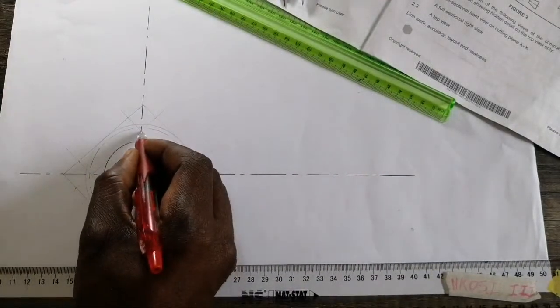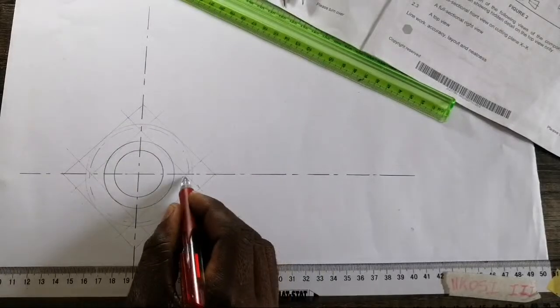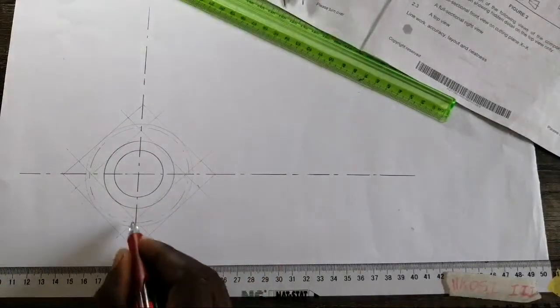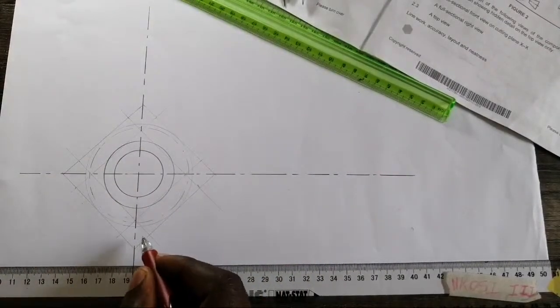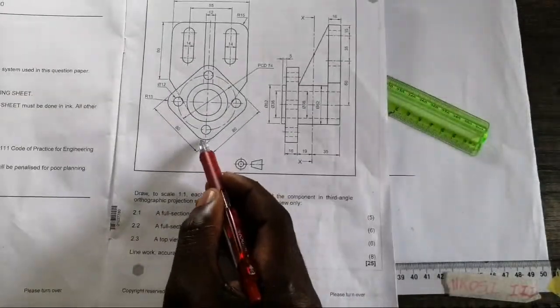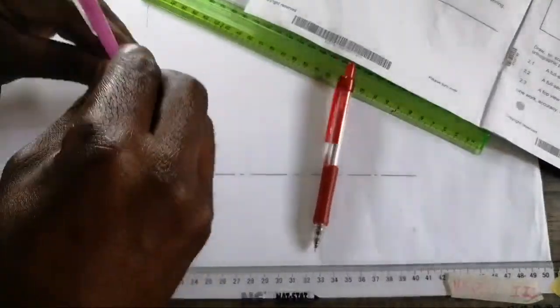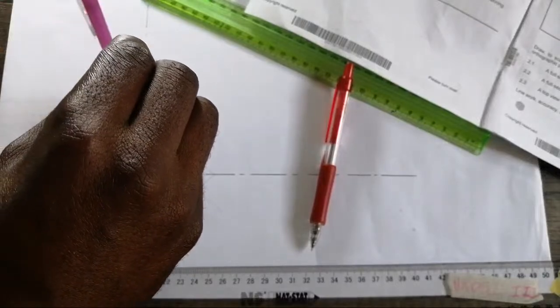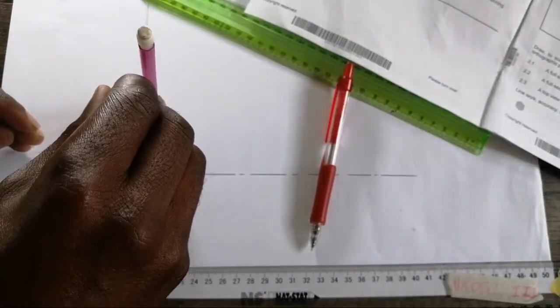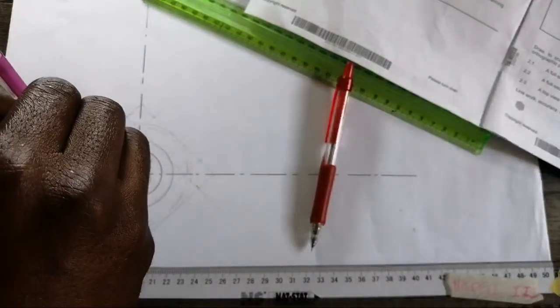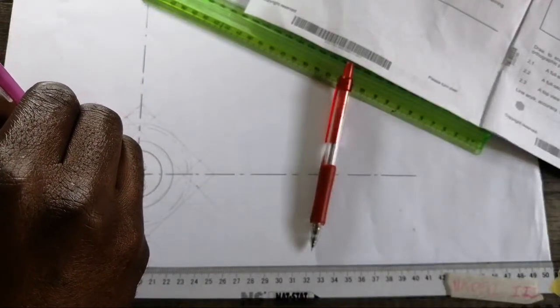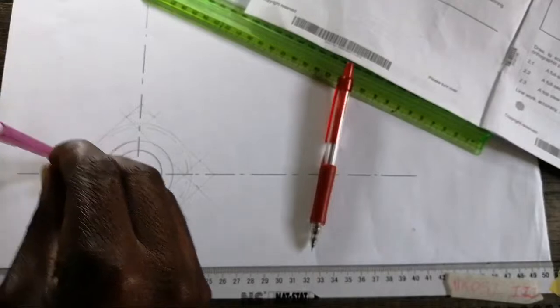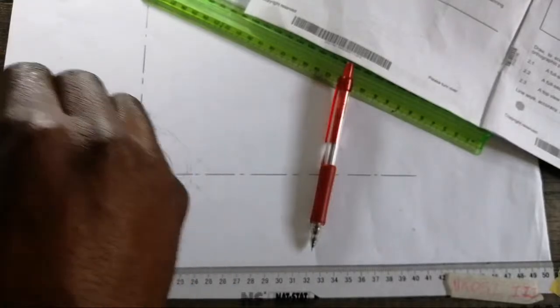which means you can place your compass here to get this arc. You can place your compass here to get this one. You can place your compass here. You understand? You can place your compass here. There you go. Yeah, so that you have them like this. You understand? But as faint lines, start right here. Have them faint, because they are actually beyond the cutting plane.